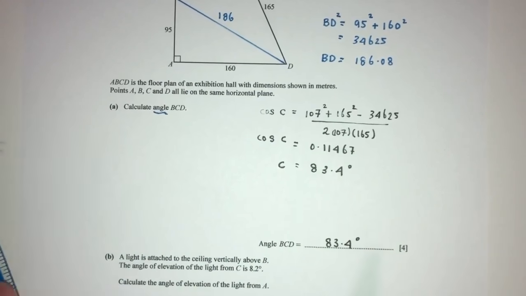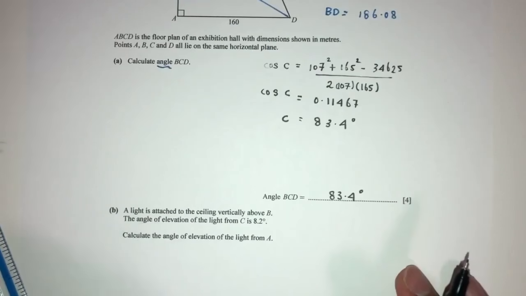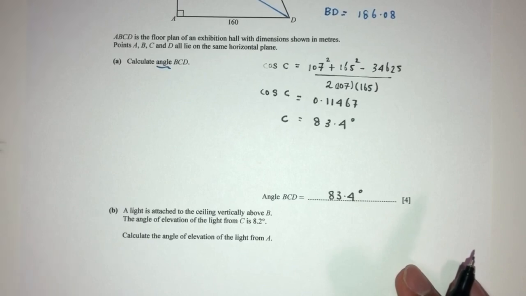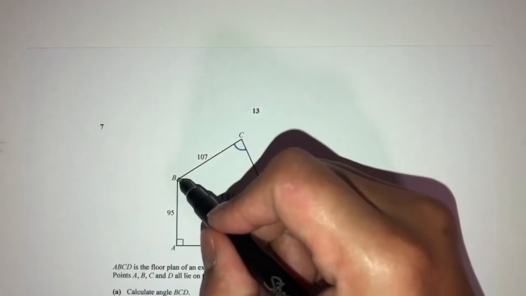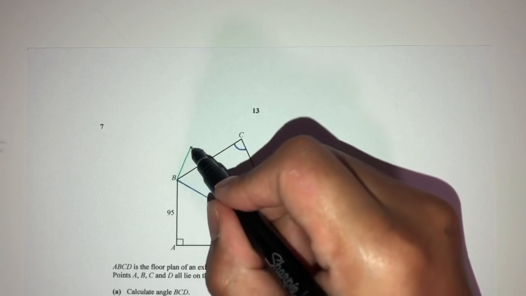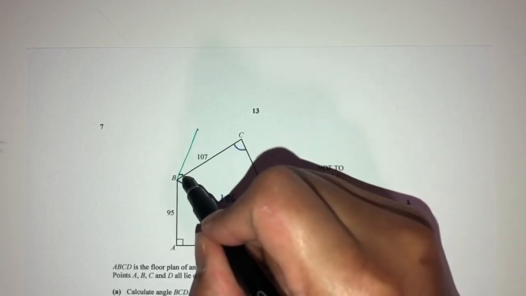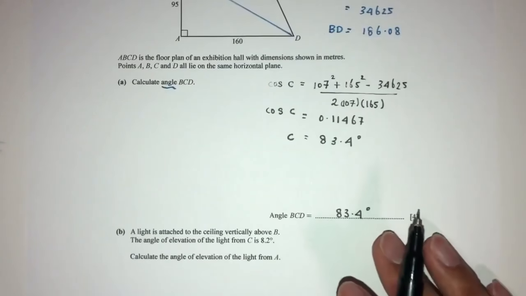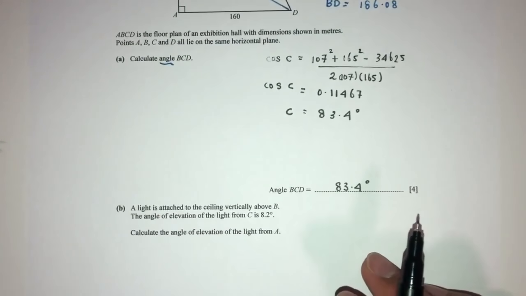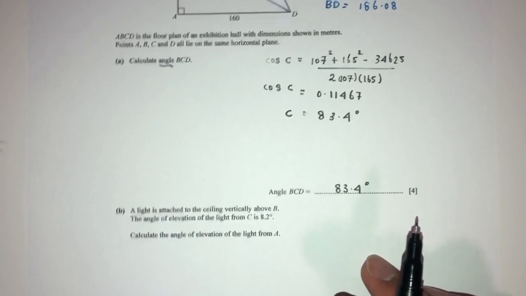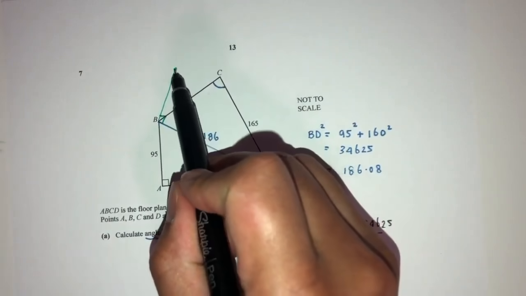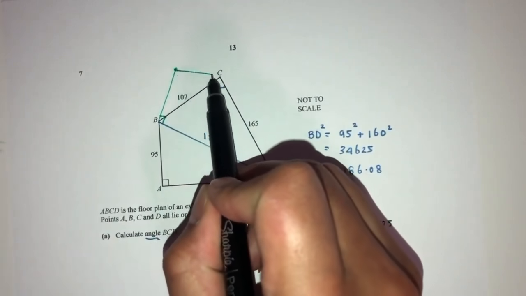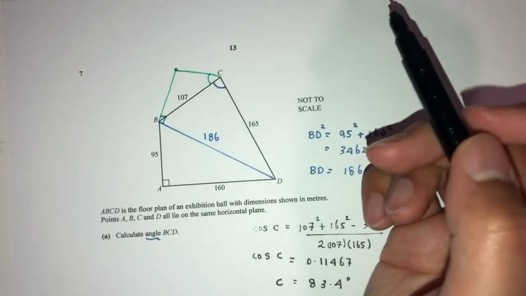Alright, cool. That is part A of your question. Now for part B, a light is attached to the ceiling vertically above B. So here we have B, we have a light vertically above B. For example, it is above B vertically at an angle of 90 degrees. Okay, the angle of elevation of the light from C, if you were to join these two, this will give you an angle of 8.2.